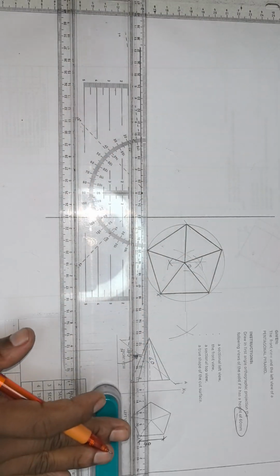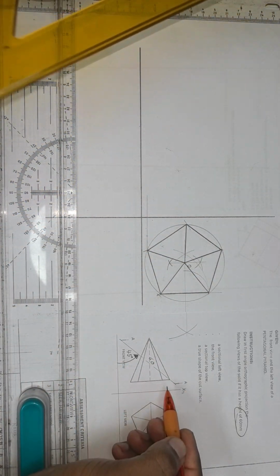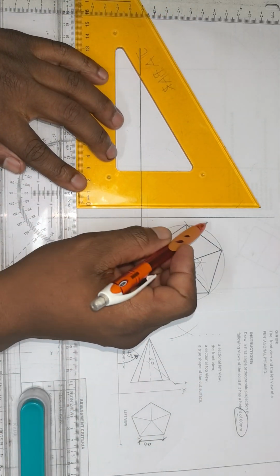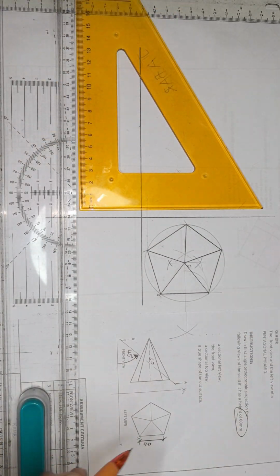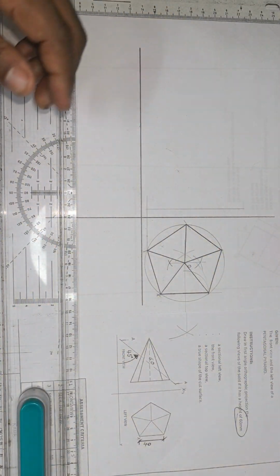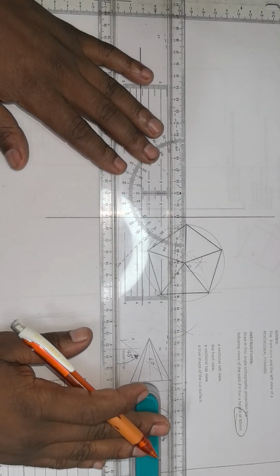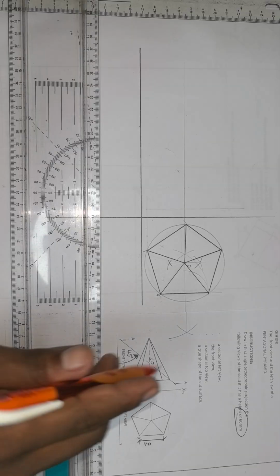But before we project, let's first get the base of our pyramid. You can just draw a line close to your XY line like that. We know the only line that's going to pass through is your apex line. So draw your apex line there.